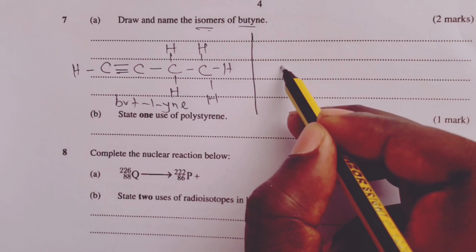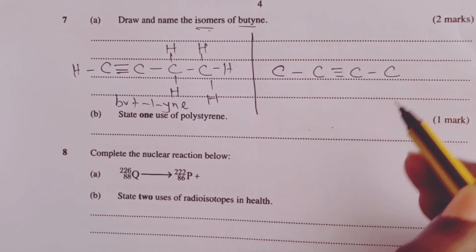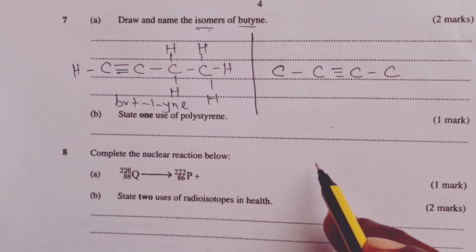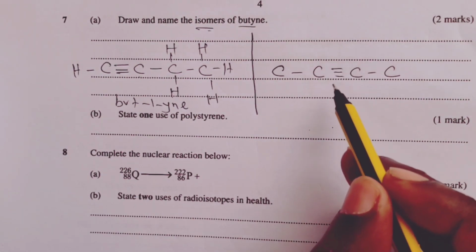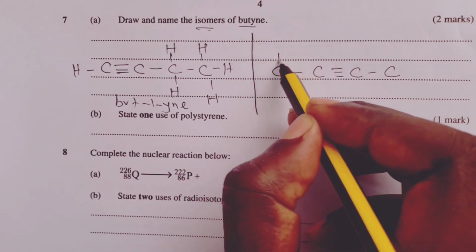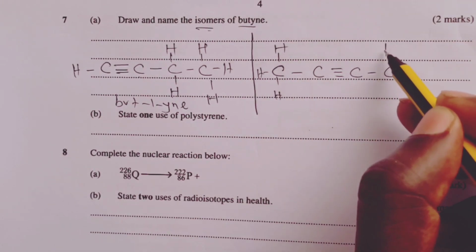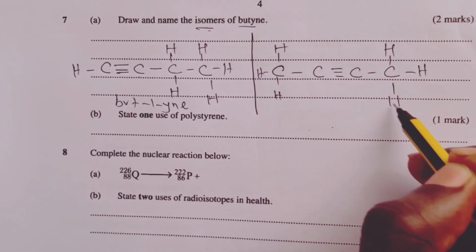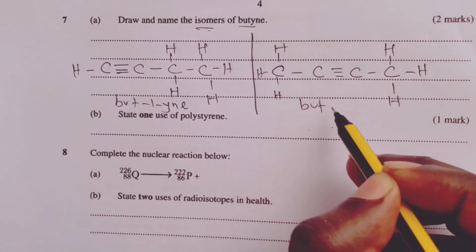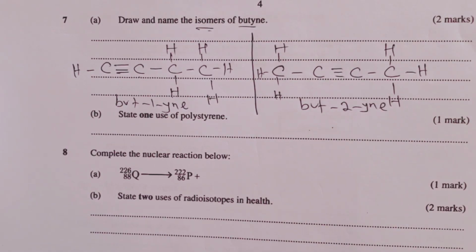That way we shall obtain the next isomer that would have the following structure: 4 carbons still on a straight chain, triple bond now between carbon 2 and 3, and then we complete the structure by putting in the other hydrogen atoms. This now would be but-2-yne. It seems these are the only 2 possible isomers that we have for butyne.